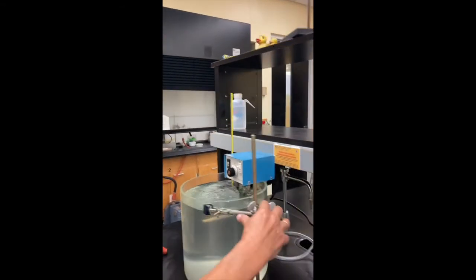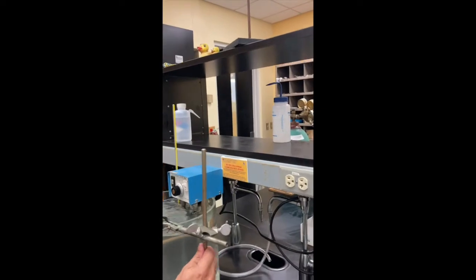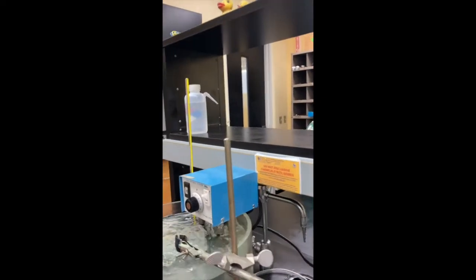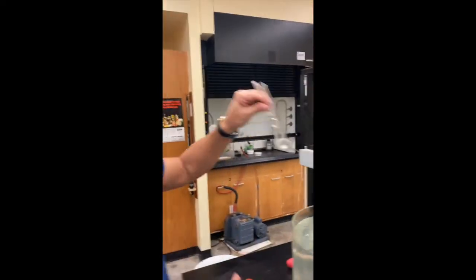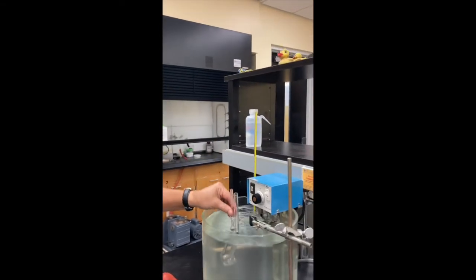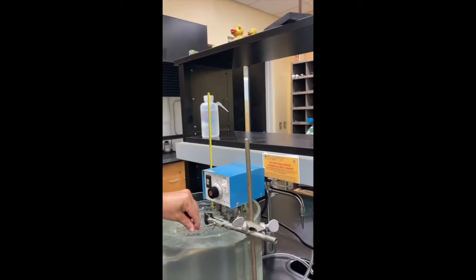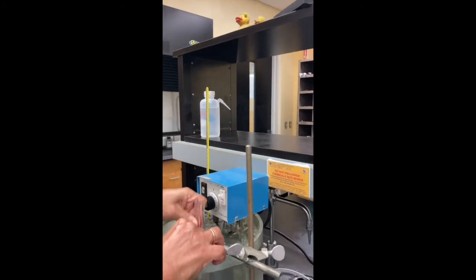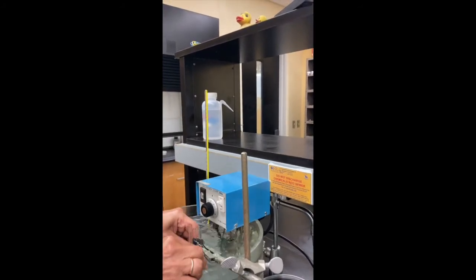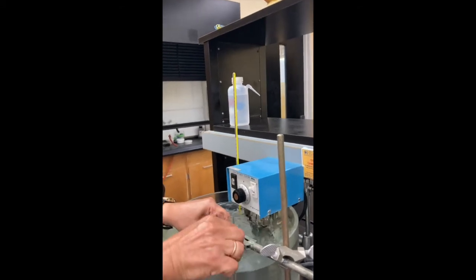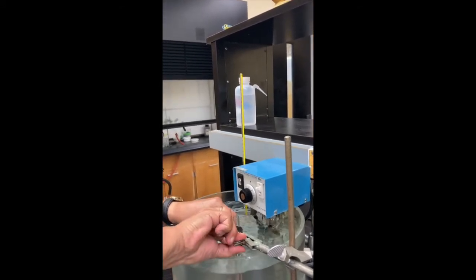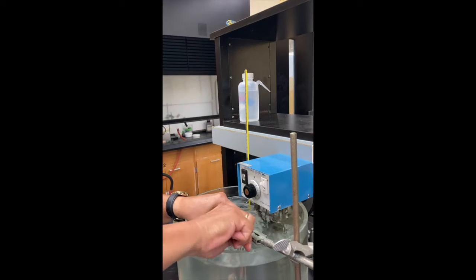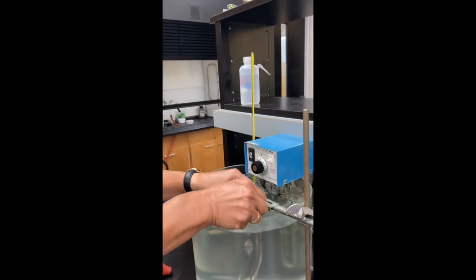Another thing, when we put our viscosimeter into the water bath, it is important that the tubes are located vertically.